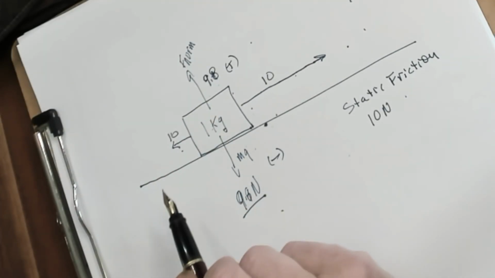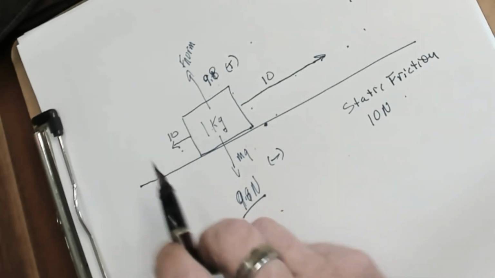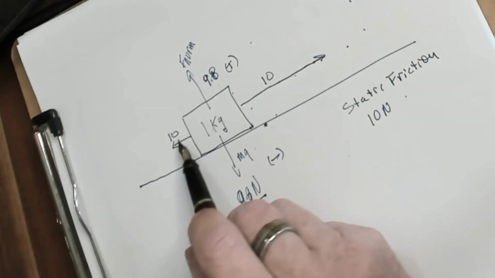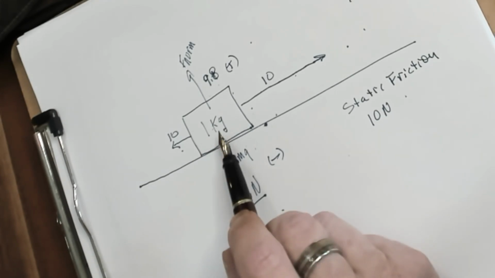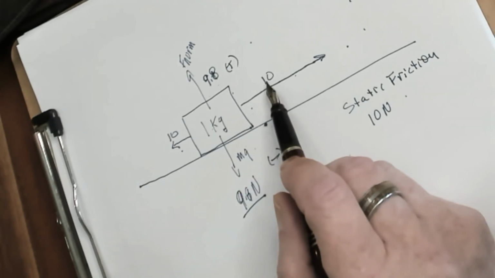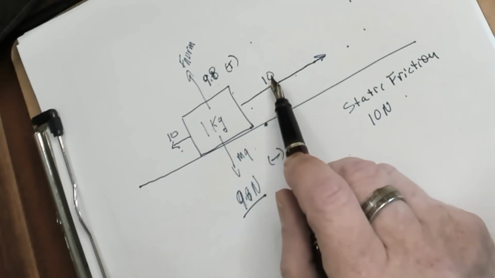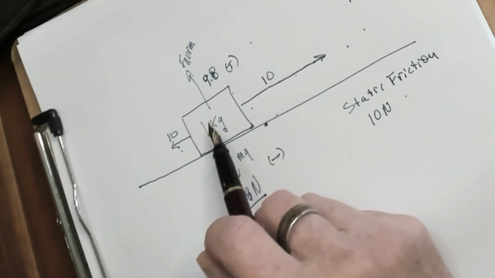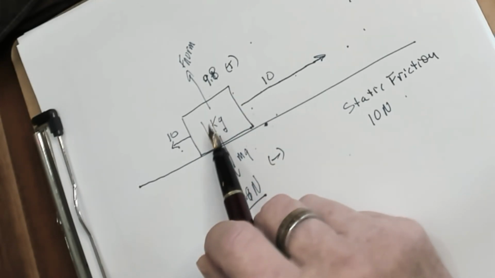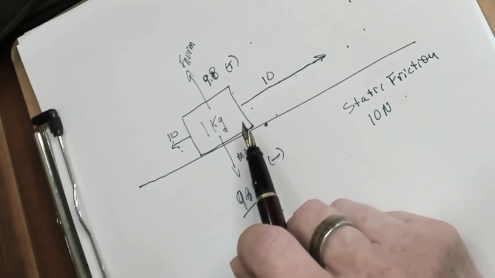Now, static friction is a little more complex than kinetic friction, because when we talk about static friction, we say that the block has enough friction to overcome up to 10 newtons of force. So if we apply, say, 5 to 10 newtons of force in the opposite direction, we will not be able to get this block to start moving. It's not until we exceed 10 newtons that the block will start to move.